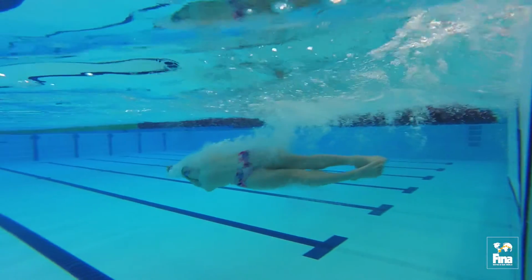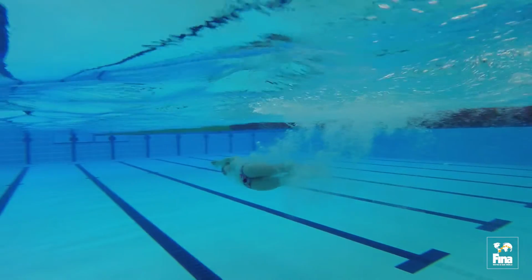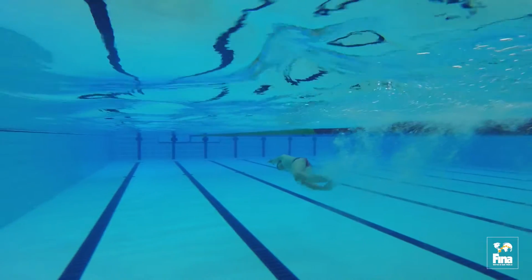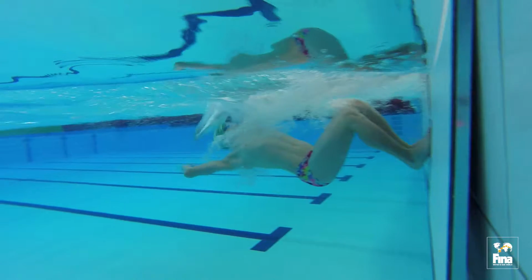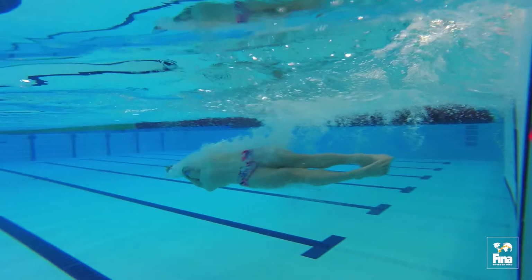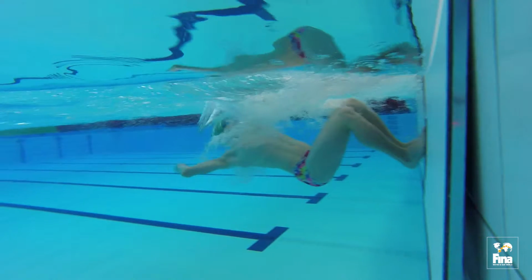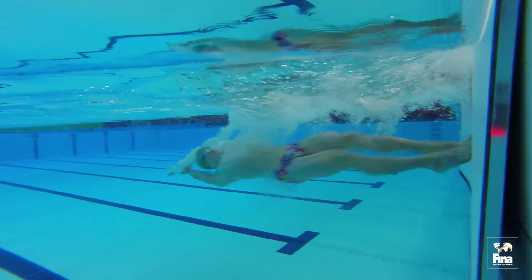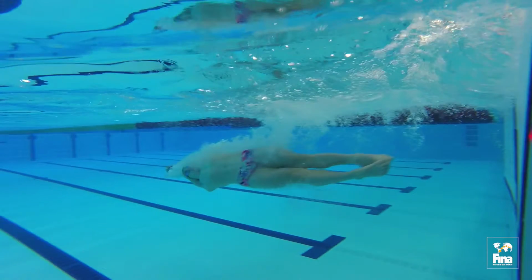Push-off. The push-off is powered by the initial extension of the hips, knees and ankles and finishes with the balls of the feet driving forcefully against the wall. The swimmer should aim for minimal contact time on the wall with their feet, but maximal application of force.